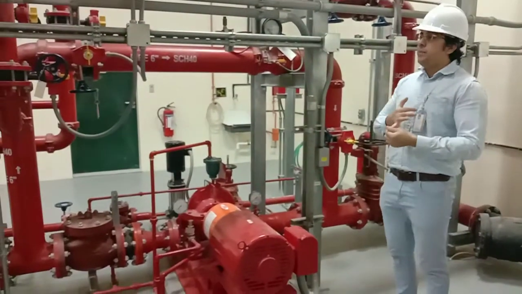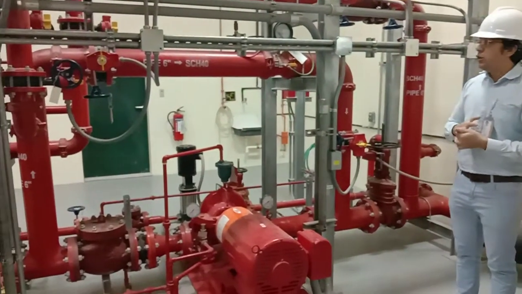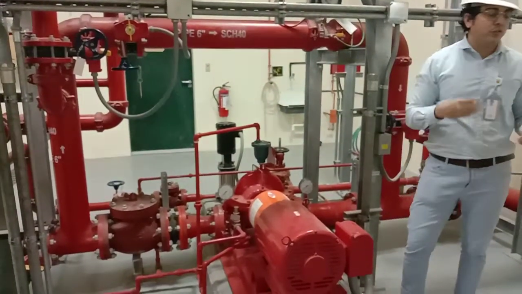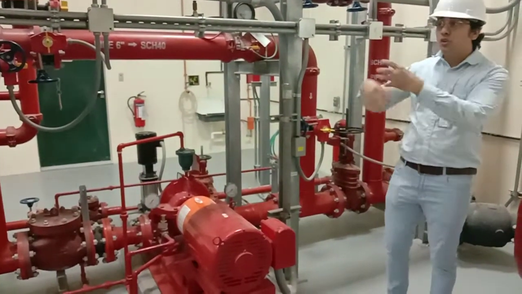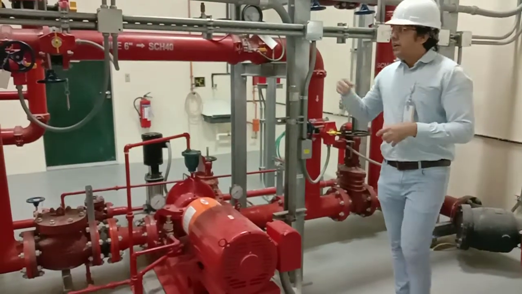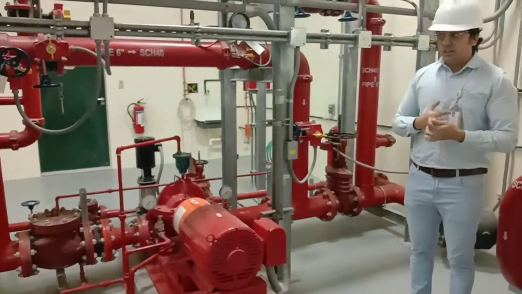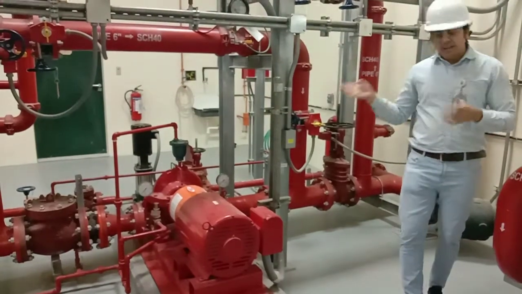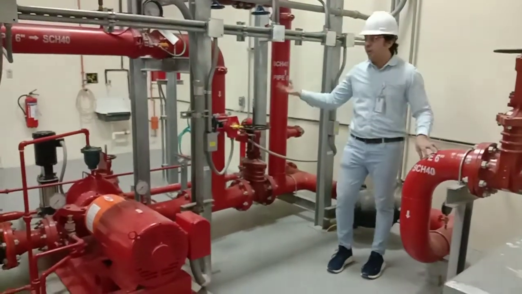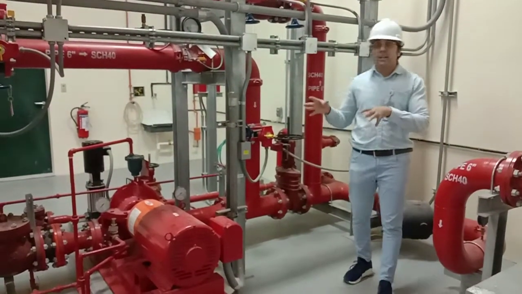So we discussed the test header, which is outside, the flow meters, and the last one, the closed loop metering device. Now the weekly test we have to do with this closed loop metering device. In the weekly test we only have to know the churn pressure, when there is no flow, and we have to measure the flow pressure at 140% of the rated capacity. For the annual flow test we need to measure the rated, overload, and churn conditions. These 3 conditions we need to do for the annual. And as I explained, after 3 years we have to check the suction line supply condition for the pumps, whether our supply line is still supplying full water to the pump at 150% of the capacity of the fire pump.